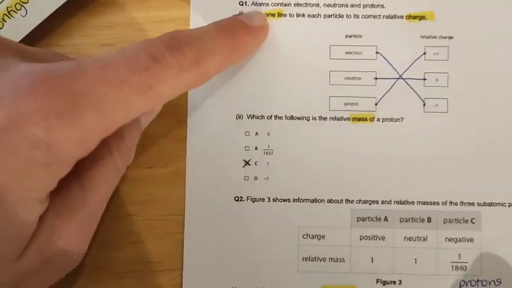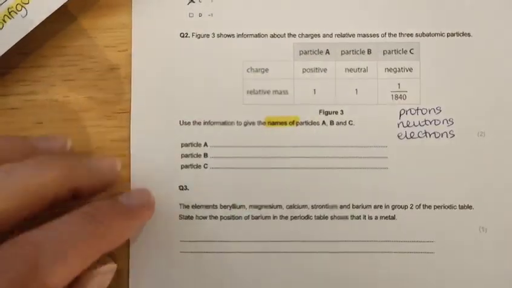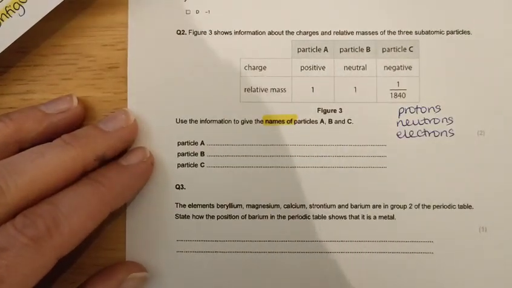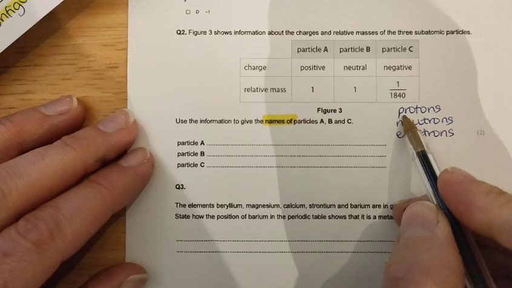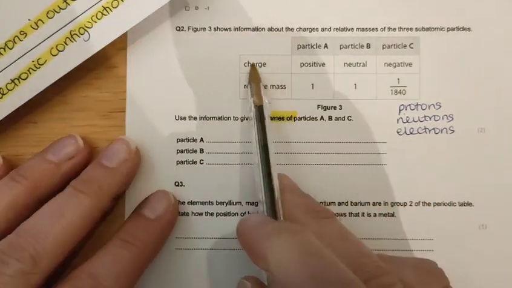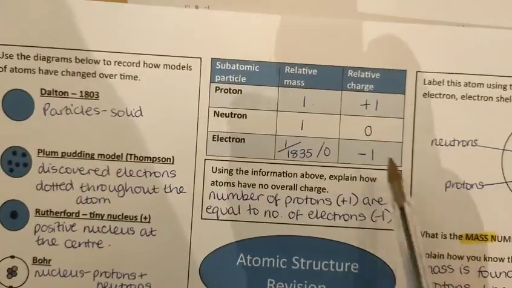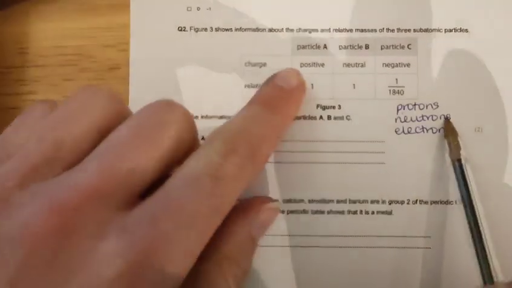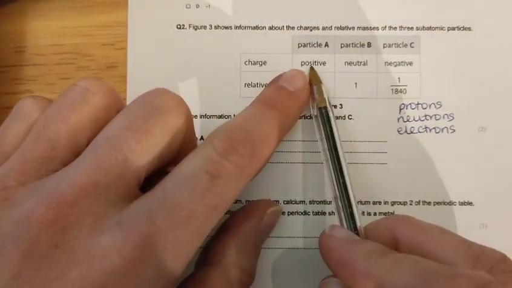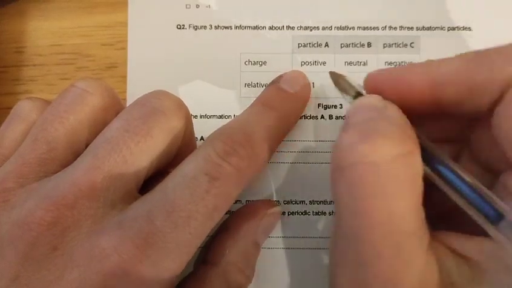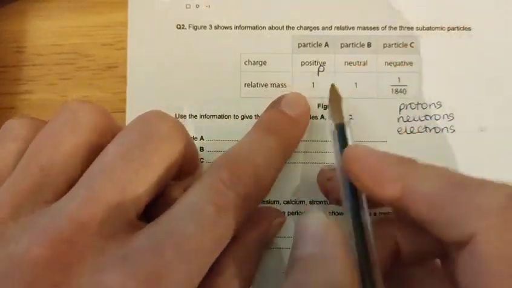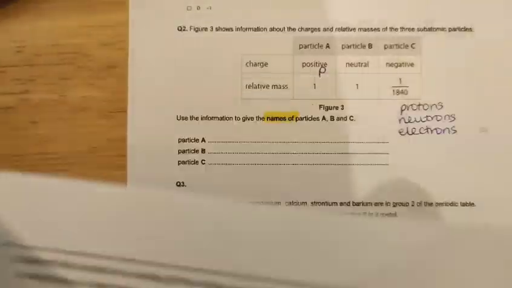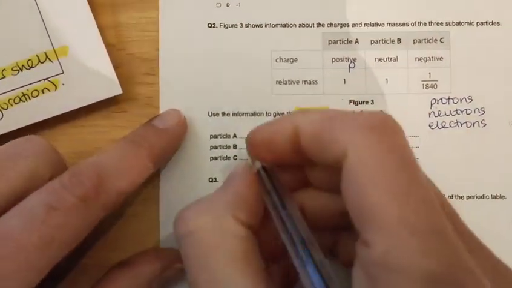Now I know we've just had a question about this just previously, but it's unlikely to have all questions that have the same kind of topic in one exam paper. I've just grouped them together to help us do some revision. So protons, let's look at the charge first of all. Go back to here, protons, the charge is +1, positive. So I think that proton is there. Let me just double check the relative mass. Yes, it's 1. So A must be proton.